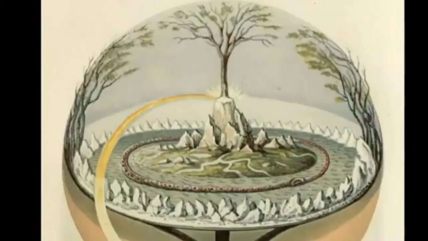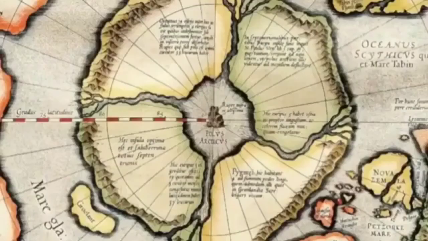Look closer. A circular rim of mountains. Perhaps at first mistaken for the Antarctic ice ring. But compared to Mercator's 4 continents surrounding Rupes Nigra, a circular rim of mountains.